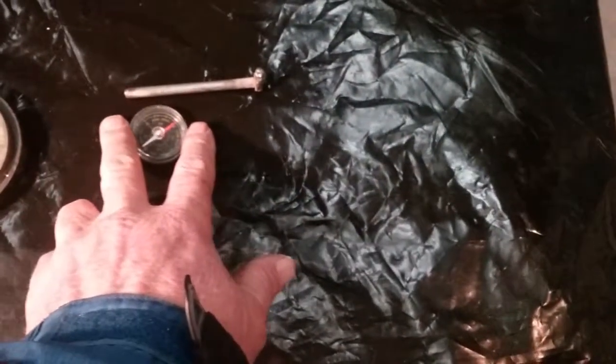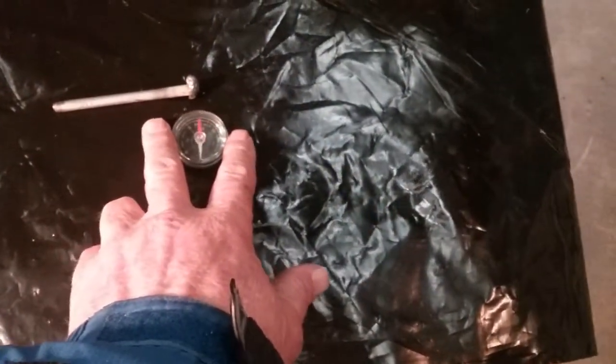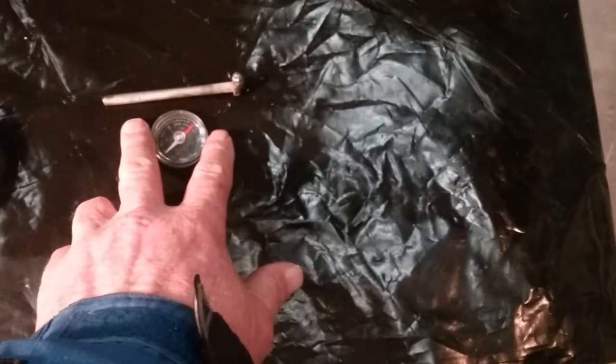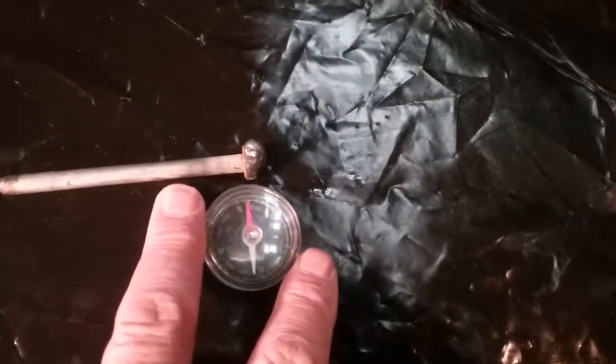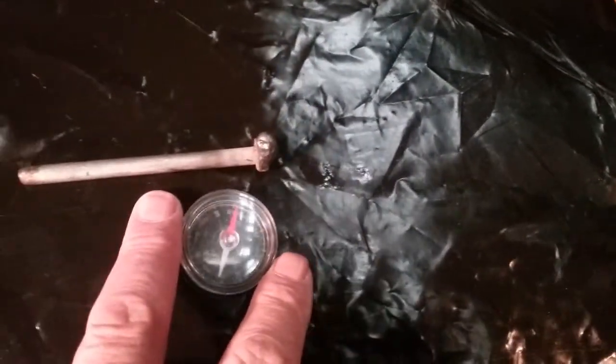If you see, the magnet really doesn't do a lot of turning. I don't know if you can see that. Maybe a little bit there on the hot end. It looks like a little bit of north. But, you know, it's not flipping.